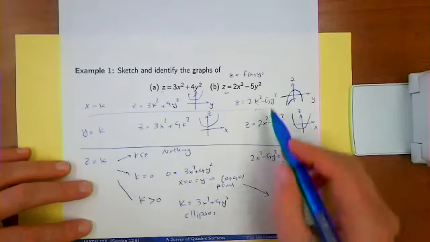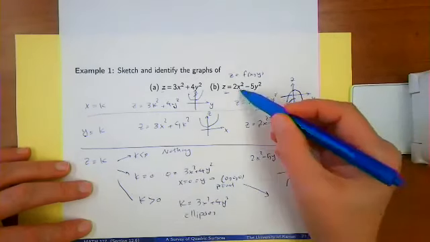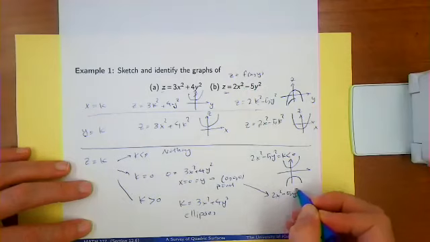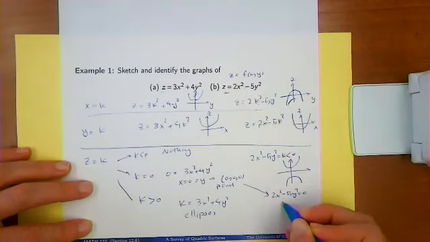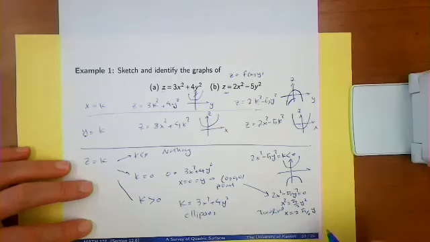For k equal to 0, I get 2x squared minus 5y squared equal to 0, which means x squared is equal to 5/2 of y squared. That is, x is equal to plus minus the square root of 5/2 times y, two lines. Like that.